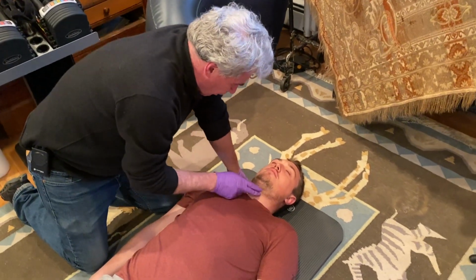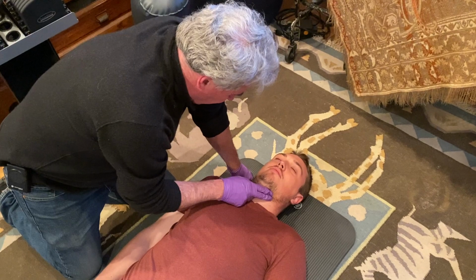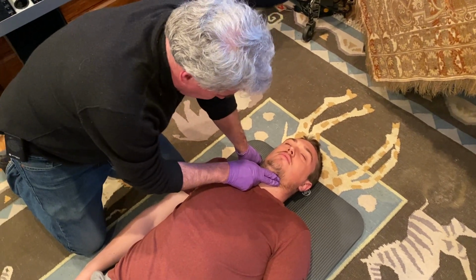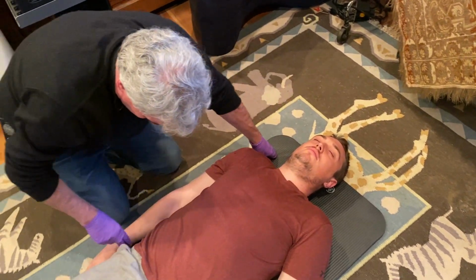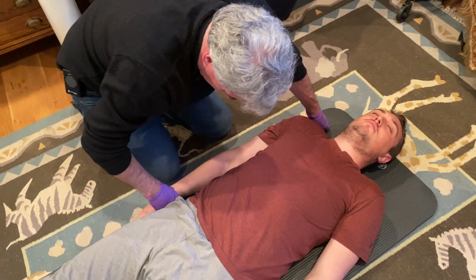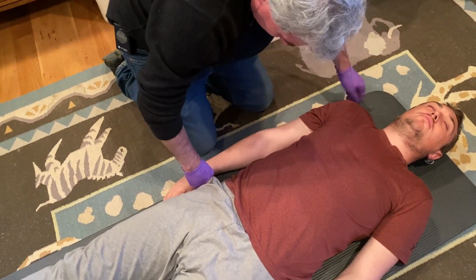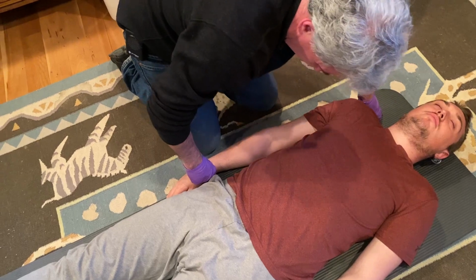Before that, let's check the pulse. Do I have a pulse? Carotid pulse is rapid and weak. Radial pulse is also rapid and weak at about 120.